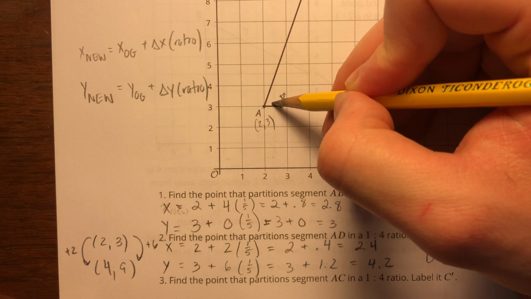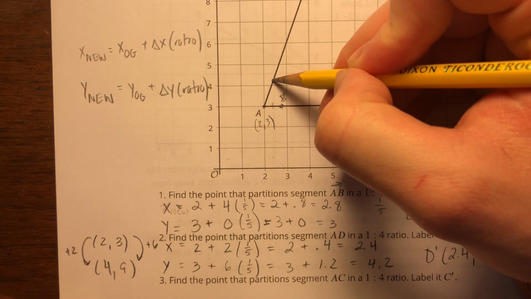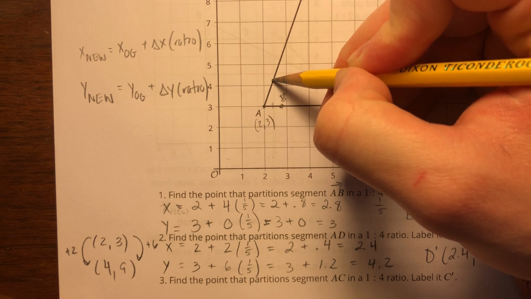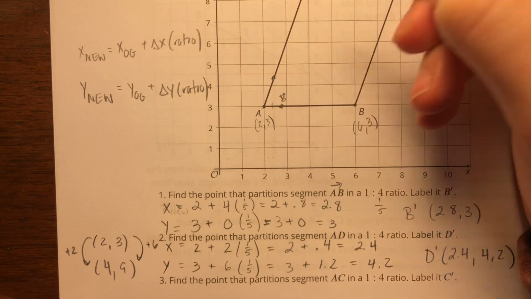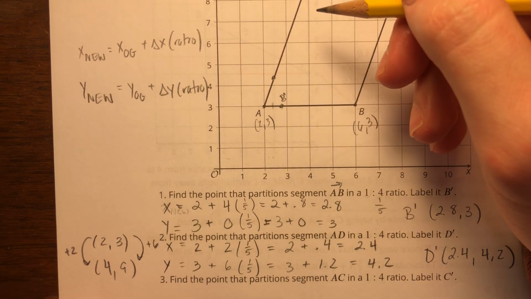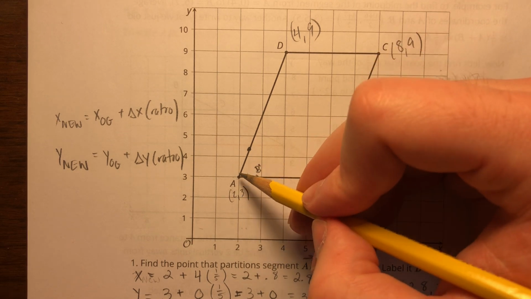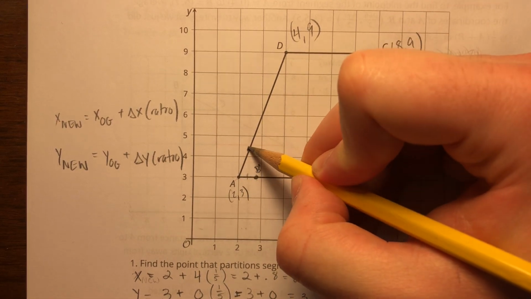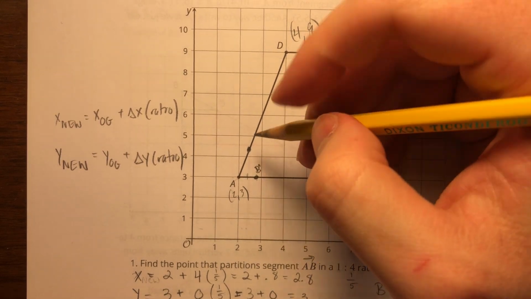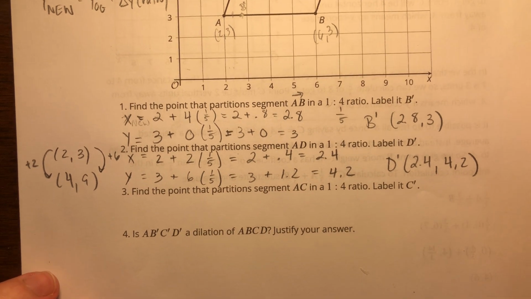2.4 is right about there. And then 4.2, we can see it's still on the line. We haven't even left this side, which makes sense. It's got to be somewhere. If it's not on the line, then we did something wrong, right? Because if we're finding 1/5 of the way from A to D, that's got to be on this path. It can't be anywhere else besides on this line. So right there looks about right. And that's D prime.